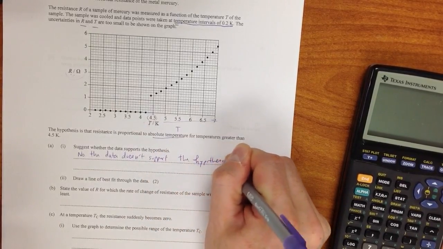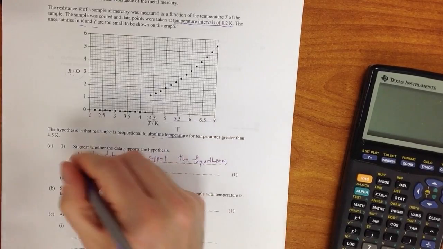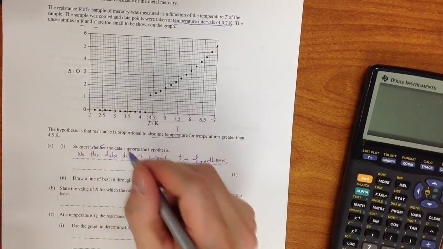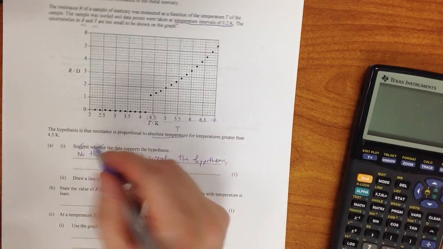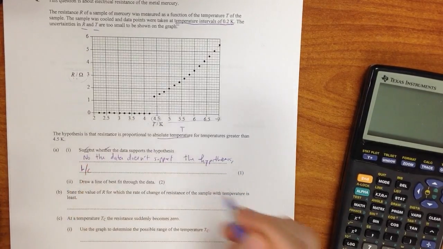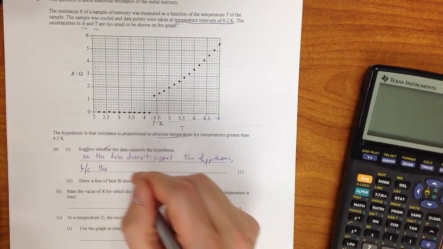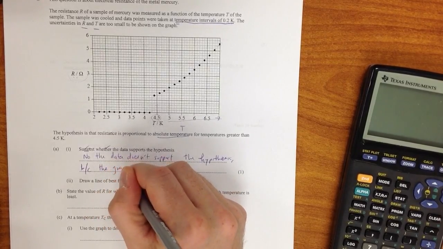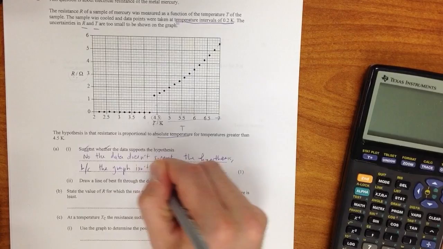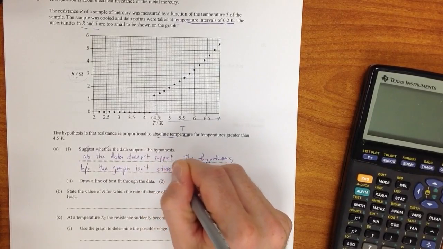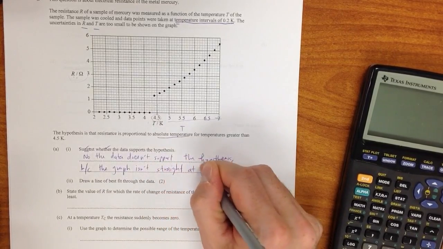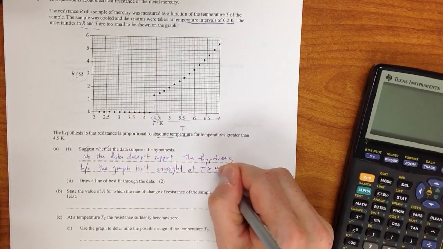Why not? We've said whether, now let's explain. Suggest means also explain. And because the graph isn't straight at temperatures bigger than 4.5 Kelvin.